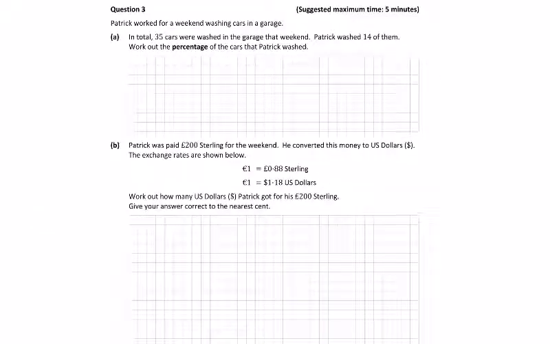In this question, we have Patrick working in a garage. In total, 35 cars were washed. Patrick washed 14 of them. What percentage did he wash? 14 out of 35 times 100. If you wanted to simplify it, you could see it's 2 over 5. It's going to be 40%.